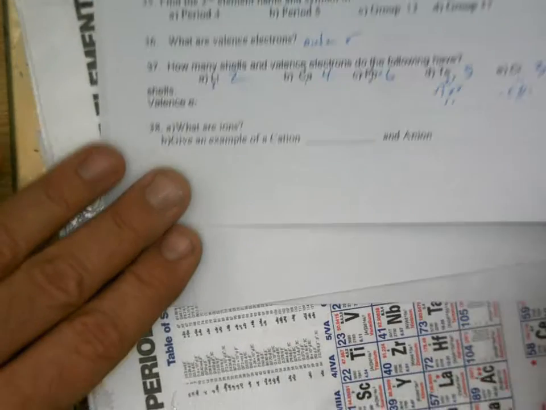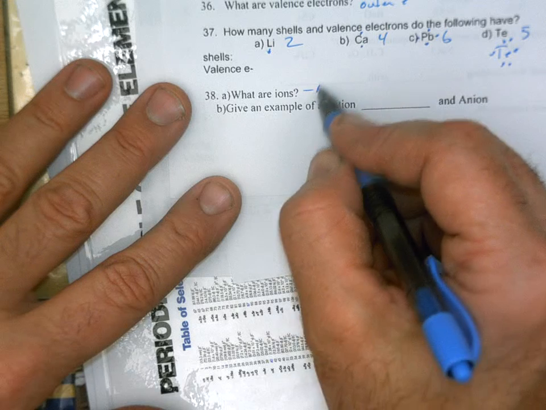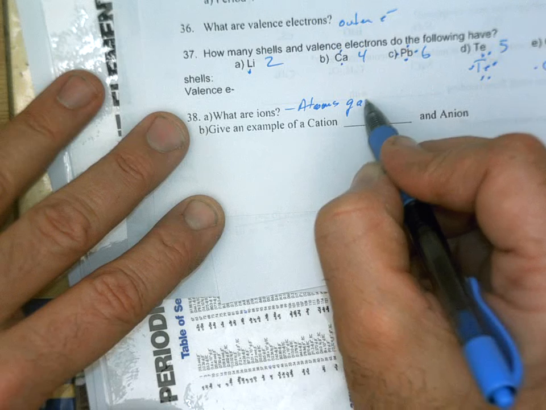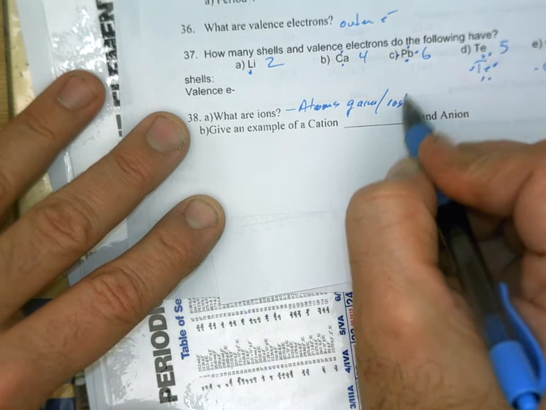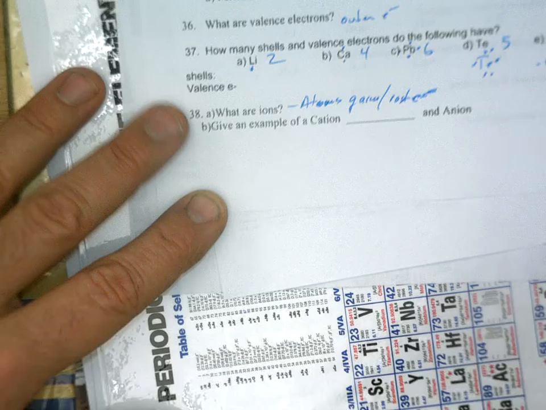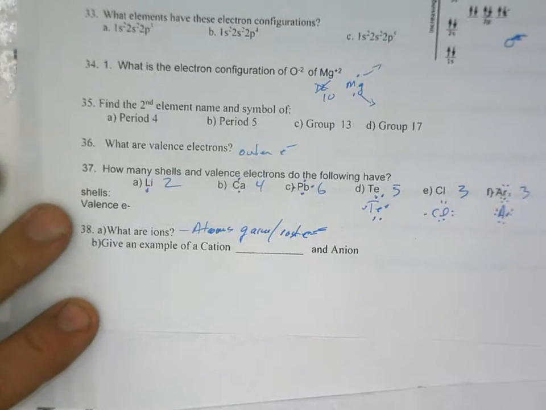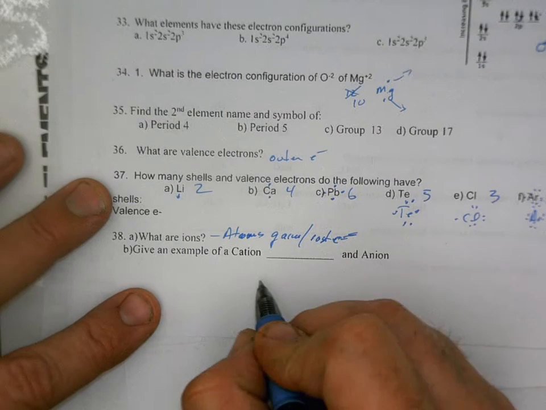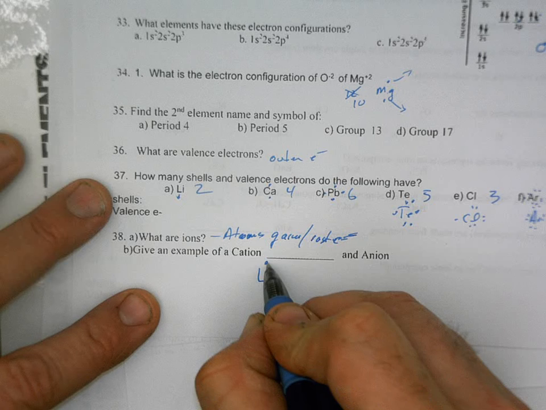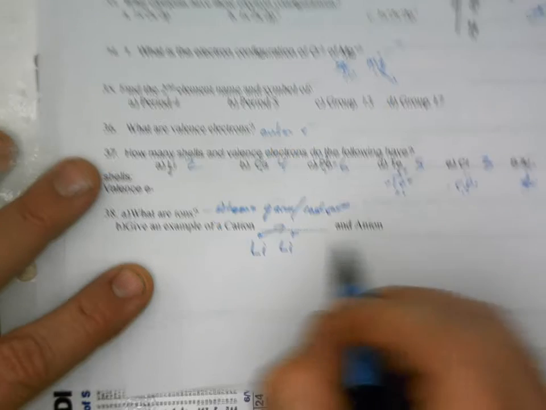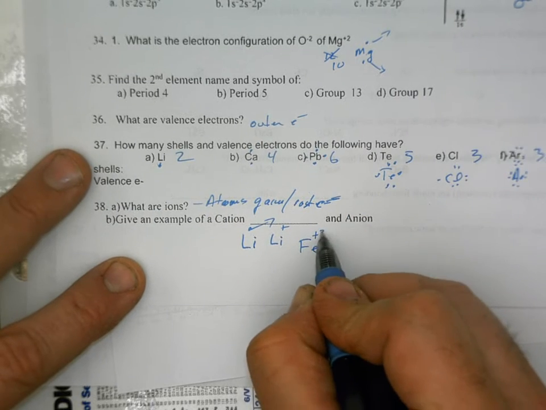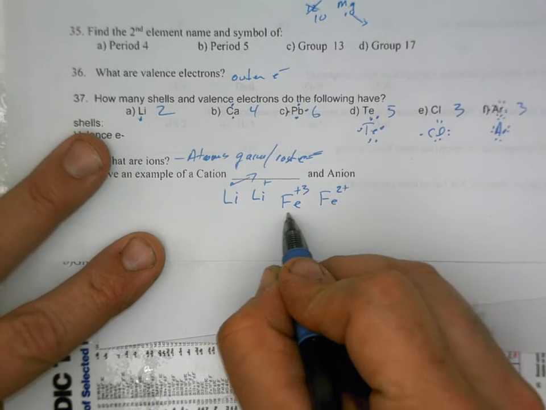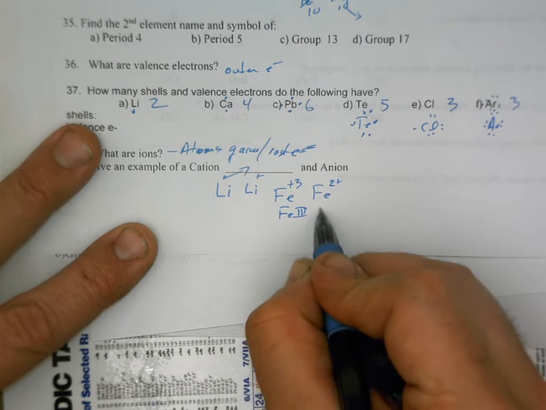What are ions? Atoms that have gained or lost electrons. Sorry, it's messy, but I want to get this done in a hurry. Give an example of a cation. Any metal that ionizes. Lithium, which we did earlier: it loses that electron and becomes plus. Iron we use quite a bit. You can have iron 3+ or iron 2+, and a lot of times we'll call that iron Roman numeral 3 and iron Roman numeral 2.